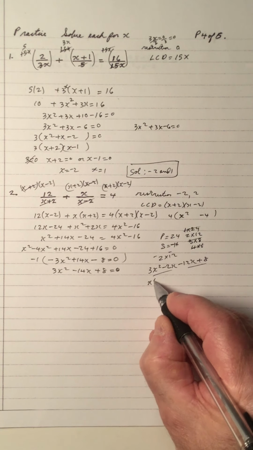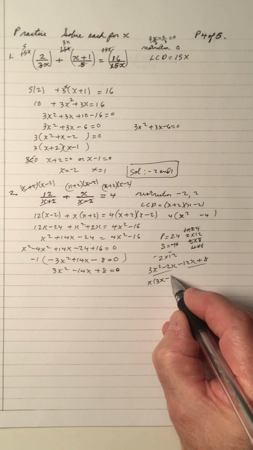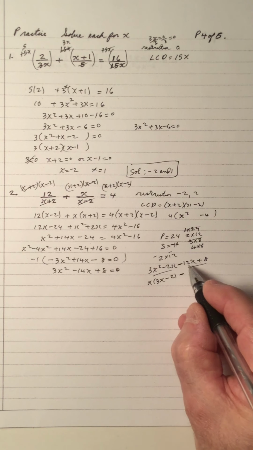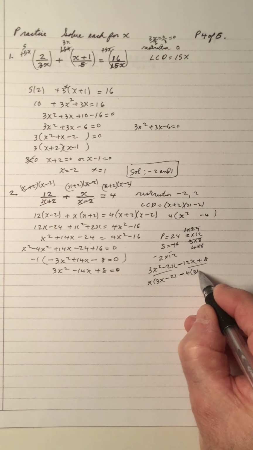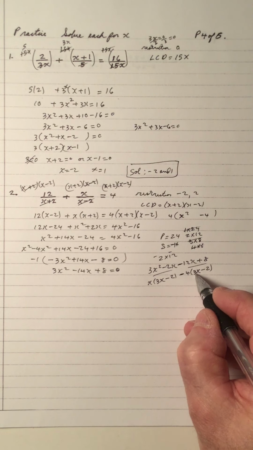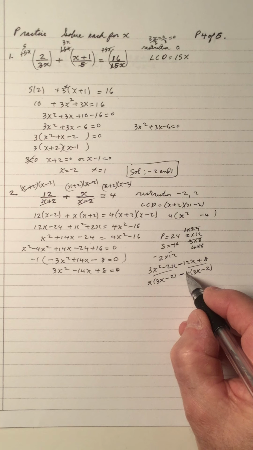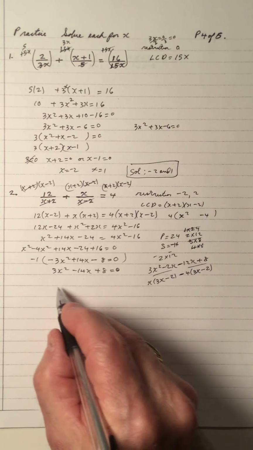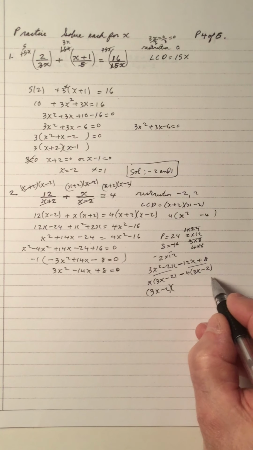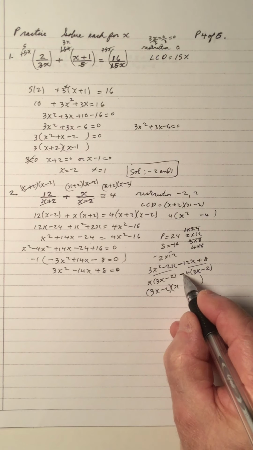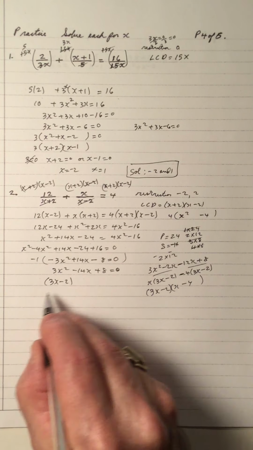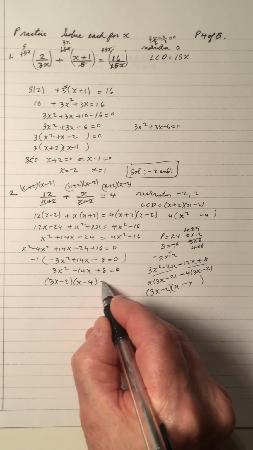Grouping, so it's an x outside of 3x minus 2, negative, whatever that sign is there. 4 is the GCF, so I get a 3x minus 2. Negative 4 into negative 12 is 3. 8 divided by negative 4 is negative 2. And notice that both of these, 3x minus 4 is common. So what's left? X. What's left? Negative 4. So this is 3x minus 2 times x minus 4.